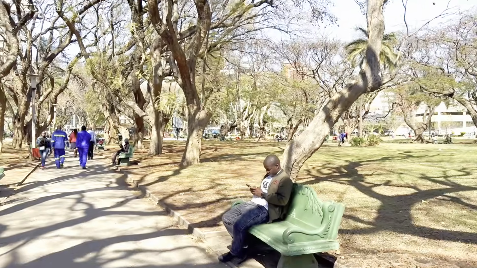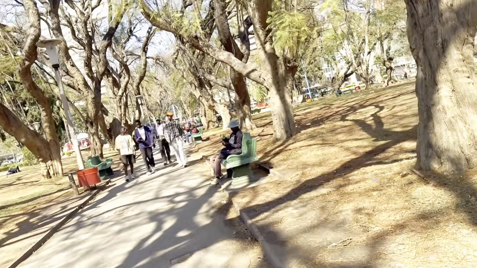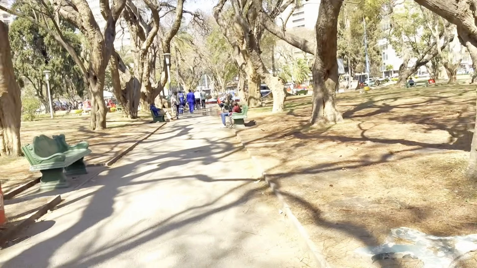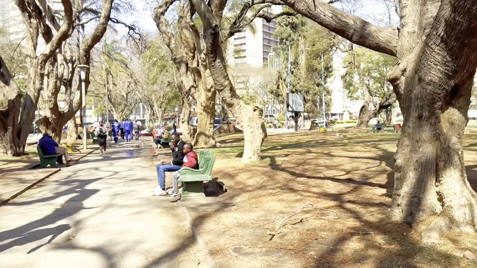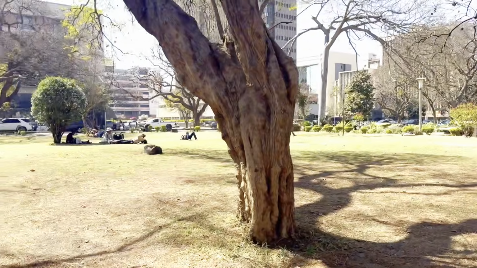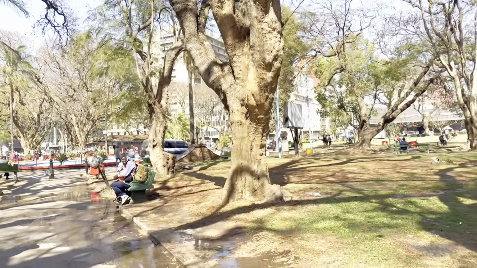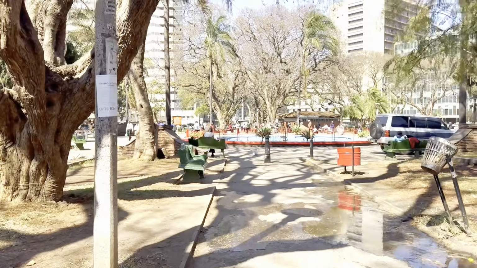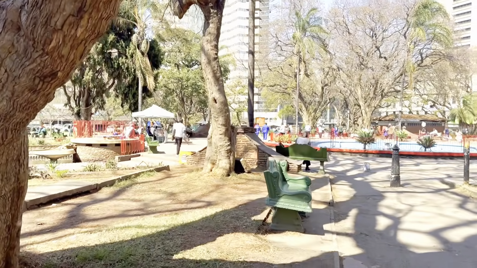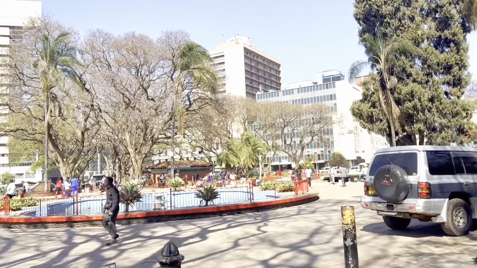It's quite a busy square. So many people here just chilling. This is a video of the African Unity Square. It's quite a scene. This is in the middle of Harare, Zimbabwe. If you don't know where Zimbabwe is, it's next door to South Africa.